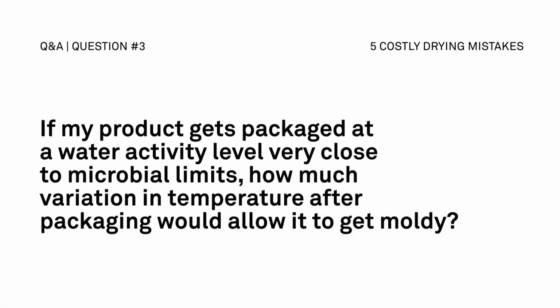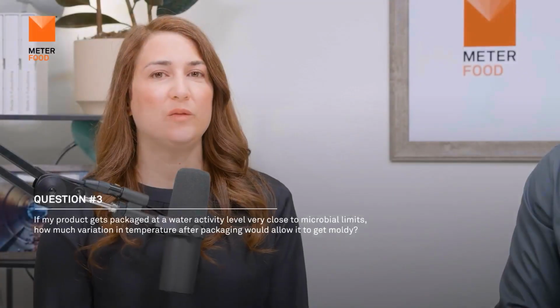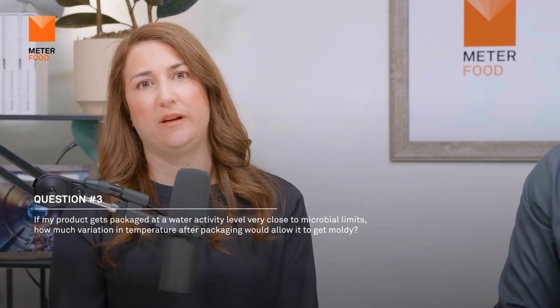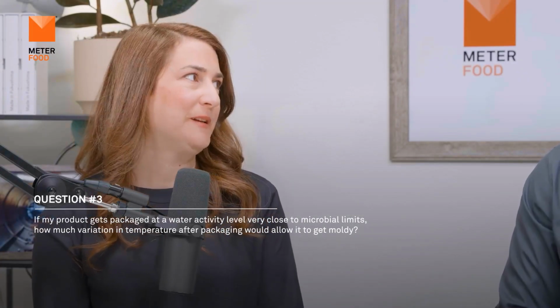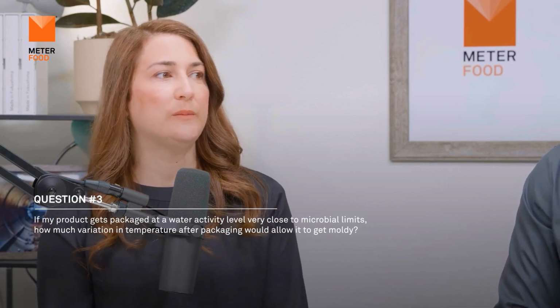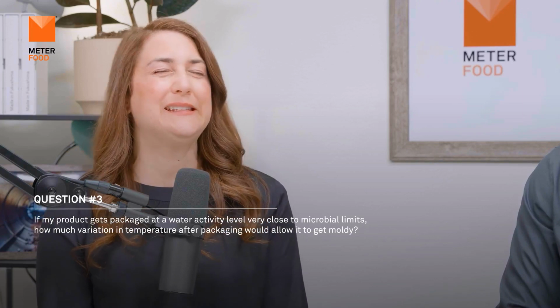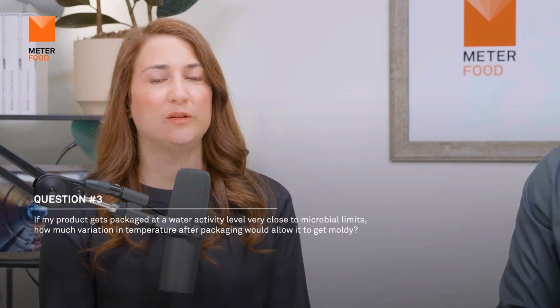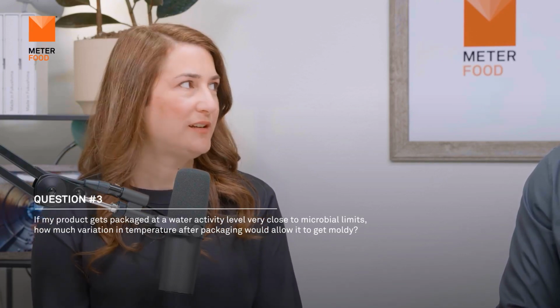All right, this next question says, if my product gets packaged at a water activity level very close to microbial limits, how much variation in temperature after packaging would allow it to get moldy? So you do want to stay away from that microbial limit. You don't really want to get too close. And what I mean by that is, I really hesitate to say how close you can get because it really depends on the product itself.